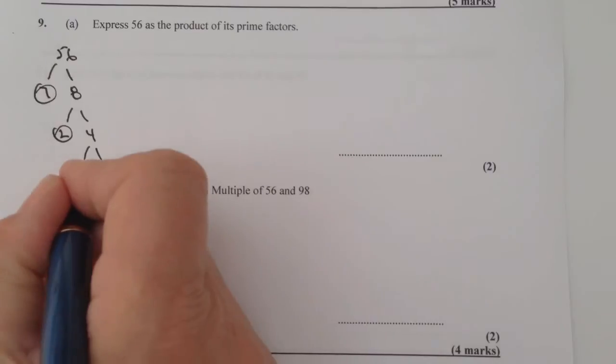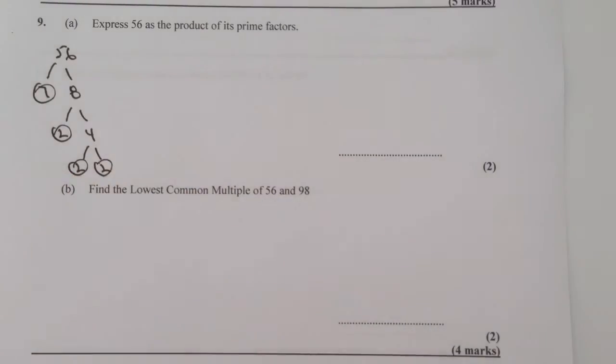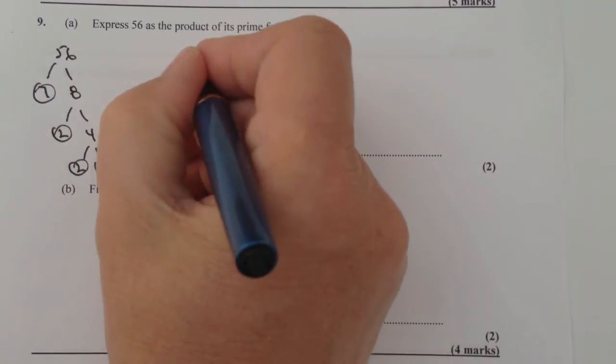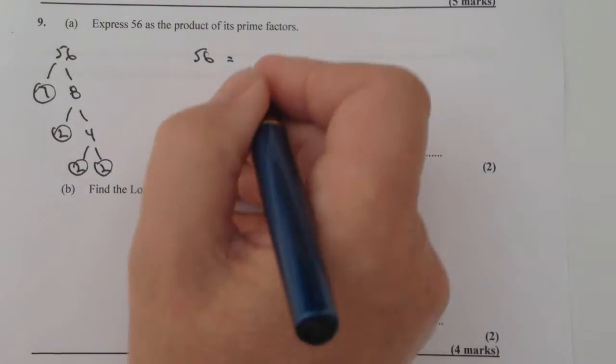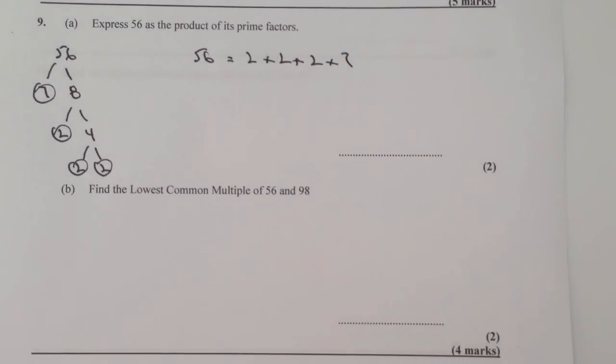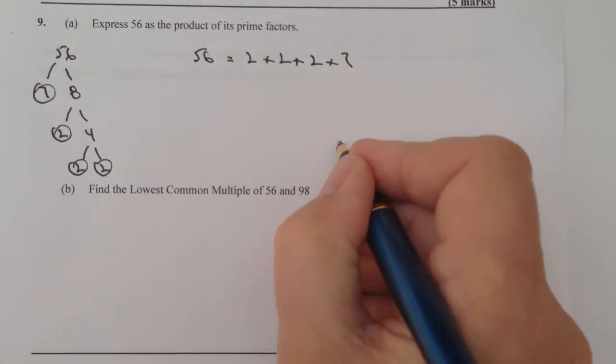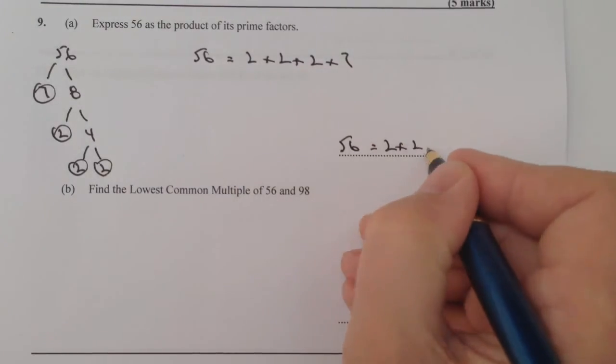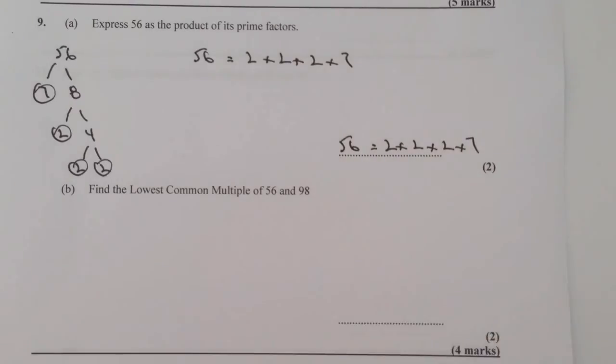So 2 and 2, put those together, and I can work out that 56 equals 2 times 2 times 2 times 7, and that would give me the 2 marks.